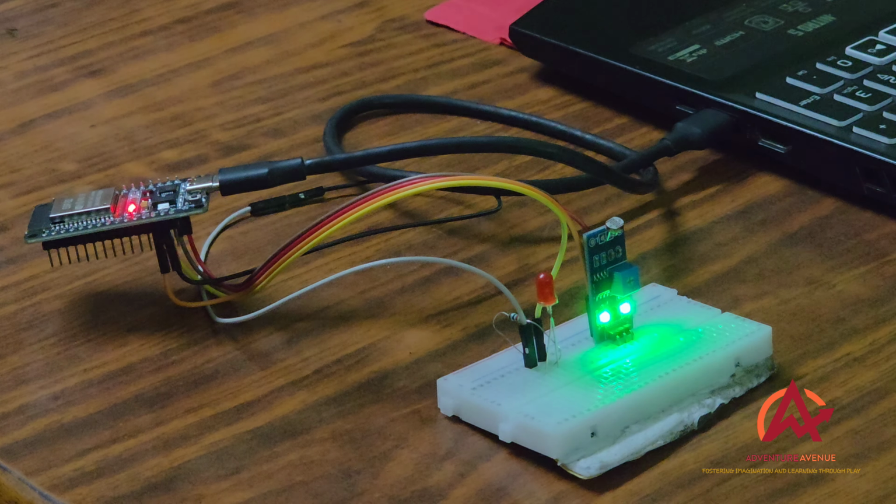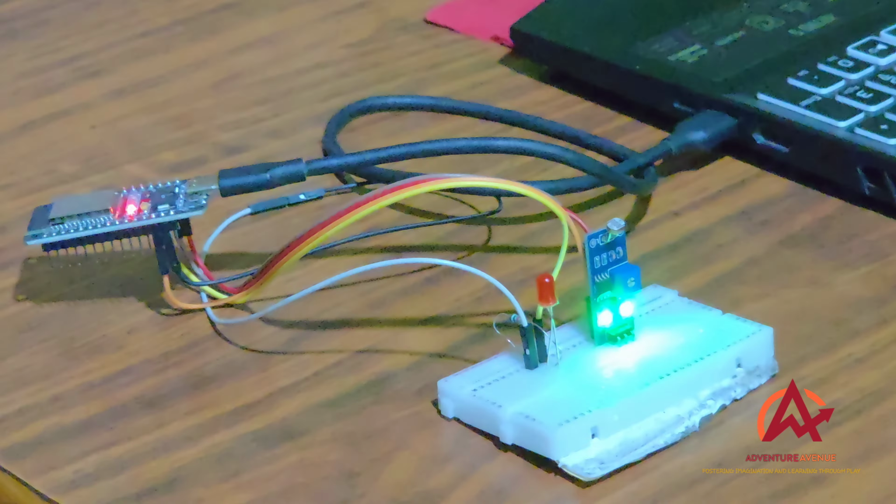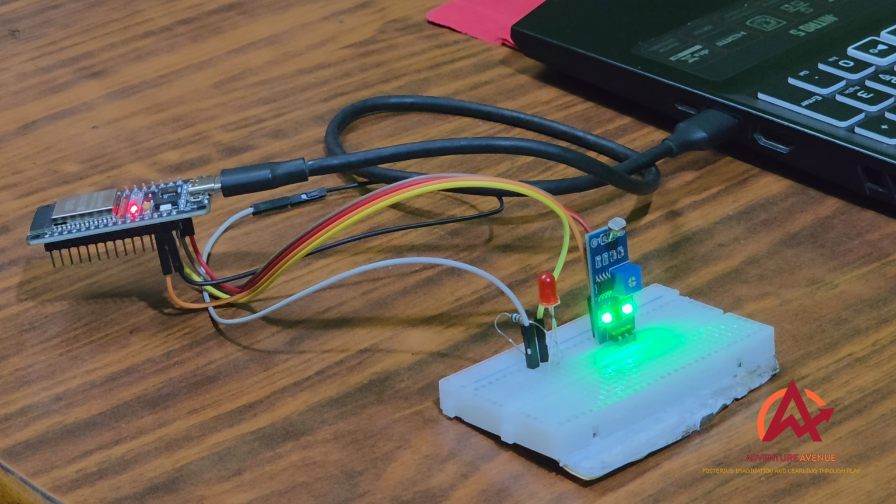I will turn off the lights of my room. Now you can see the LED is glowing. Now I will turn on the lights of my room. Now the LED is not glowing.